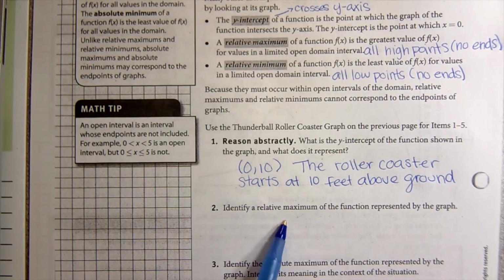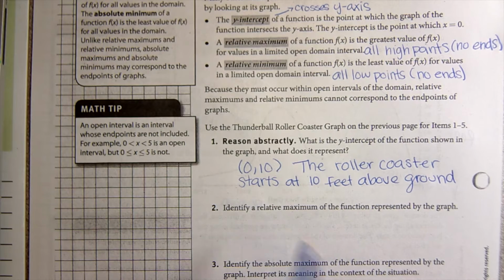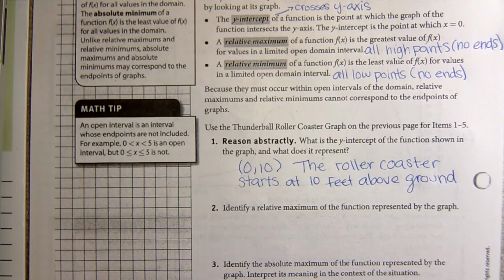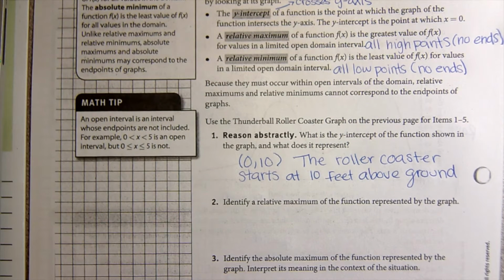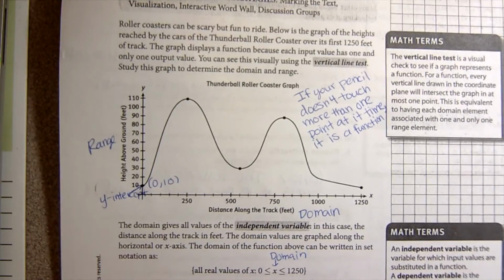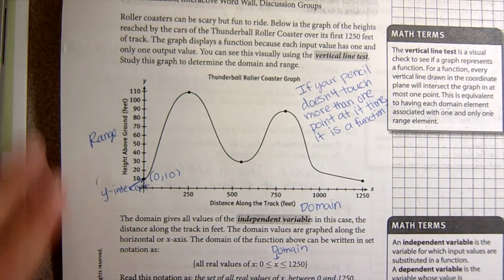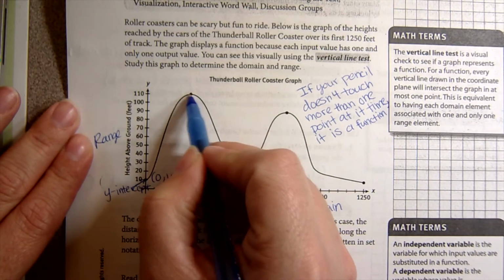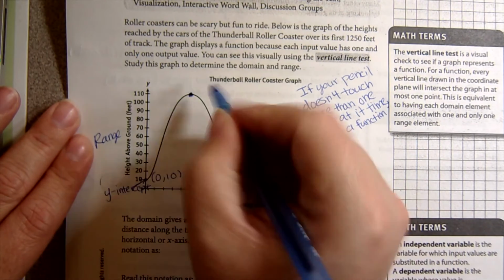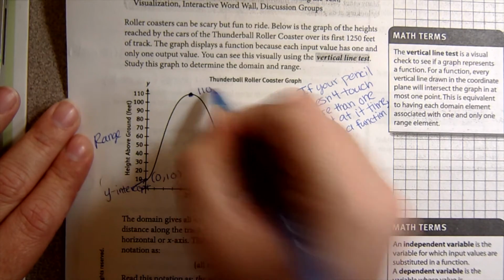It says identify a relative maximum. So relative maximum means what? Maximum means highest. So relative maximum means we're going to list all of the high points. And when we do that, we're just looking at the y values. So what's one of the high points? Well, this is the first one, and that's at what? 110. And what is this one?